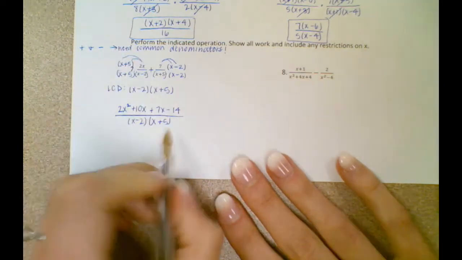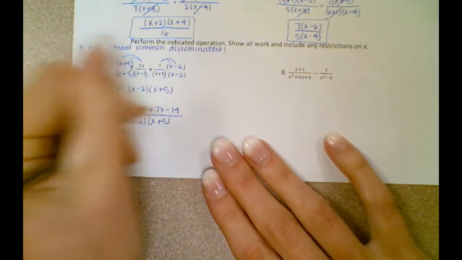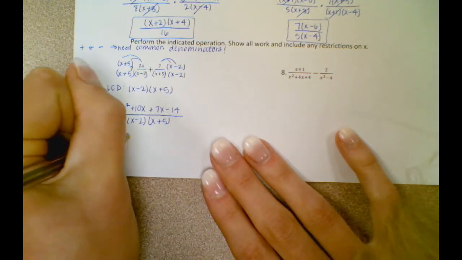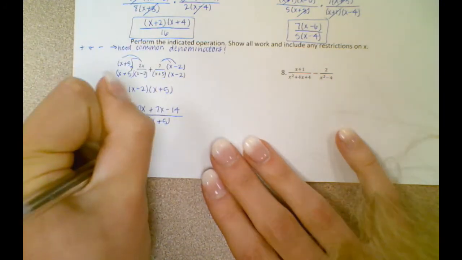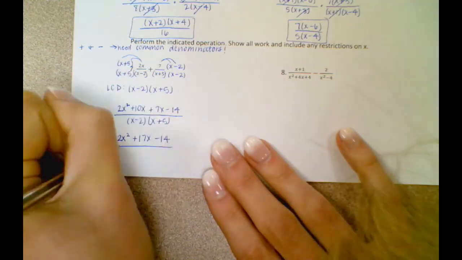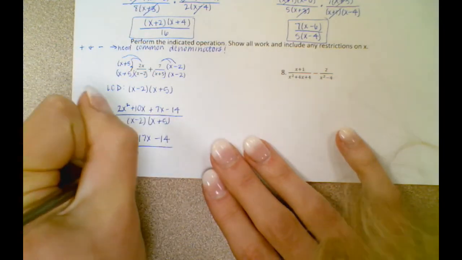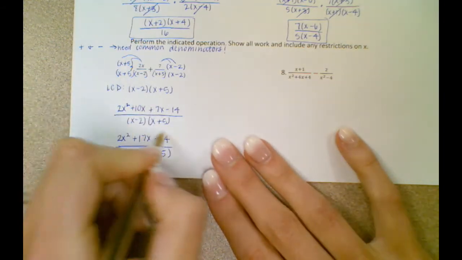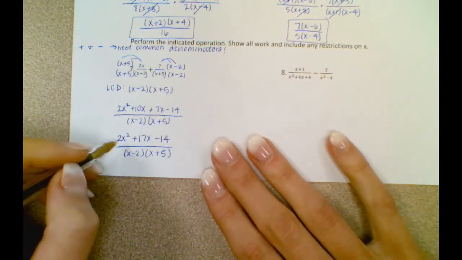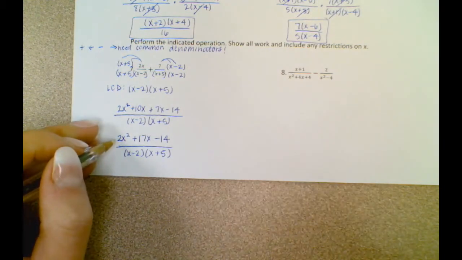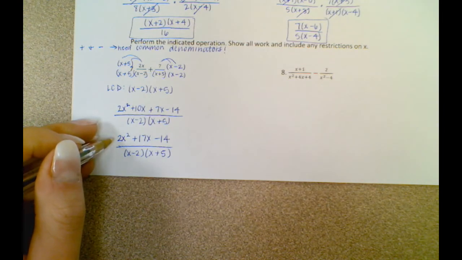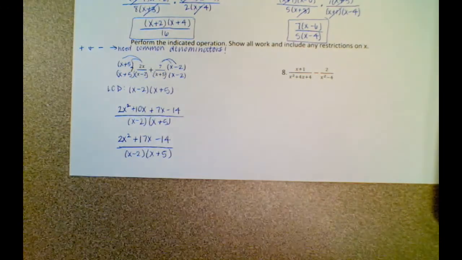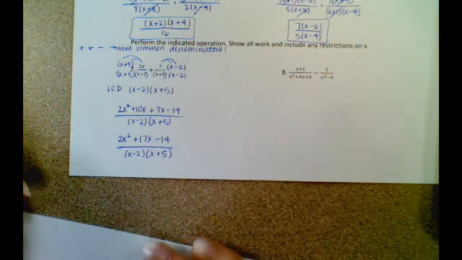It doesn't matter which one you write first and second. Okay? All right, now combine my like terms in the numerator. So 2x squared plus 17x minus 14 all over x minus 2, x plus 5. And you want to see if you guys can factor this out. It looks like we can't. Let me grab a separate sheet of paper and try that real quick. Doesn't look like we can though.